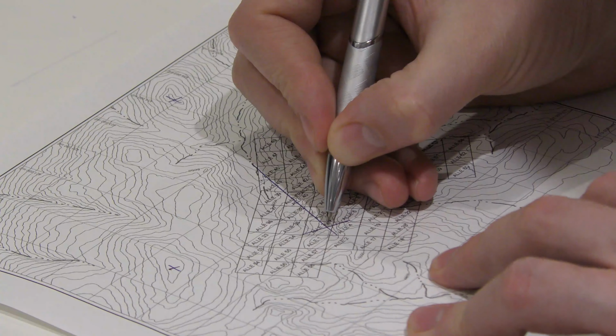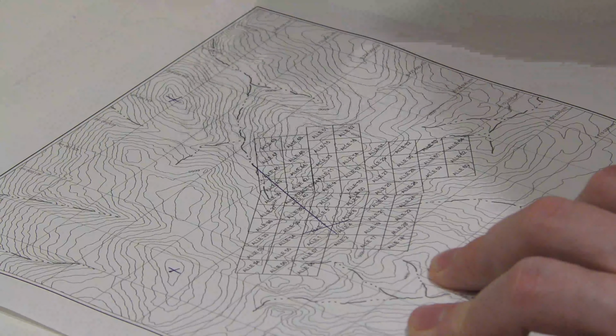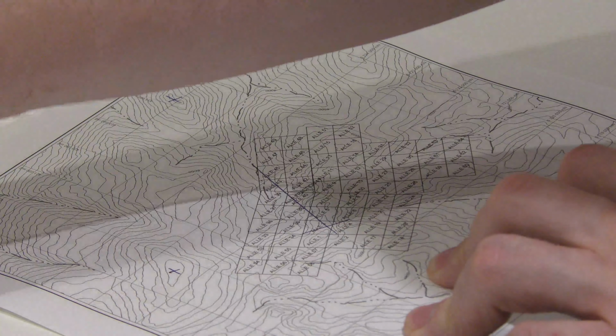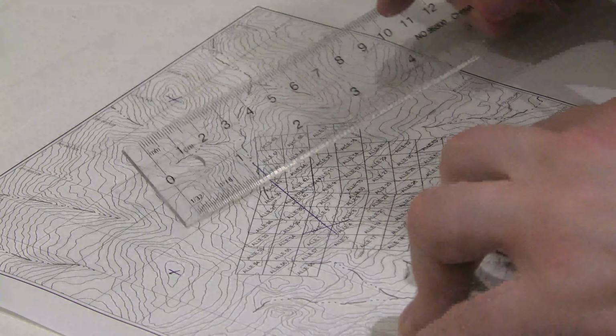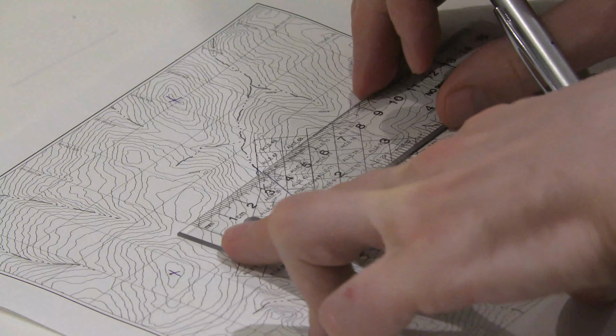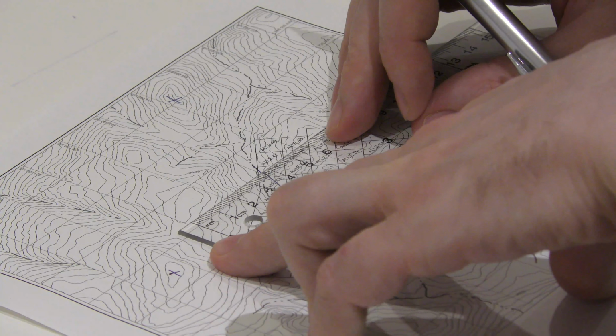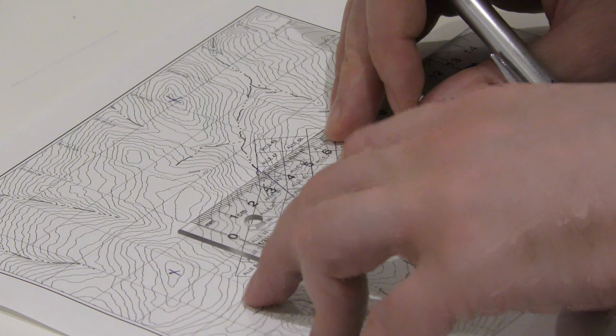Now all we have to do is read off the UTM. So what we do is we measure it. If we measure across one UTM grid square, it's 19 millimeters, and that is equal to 1 kilometer.